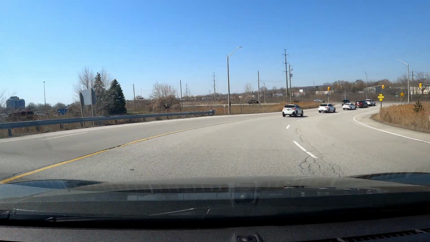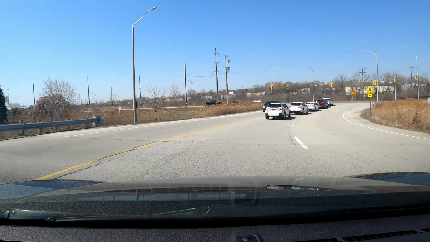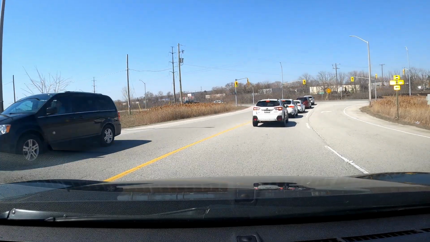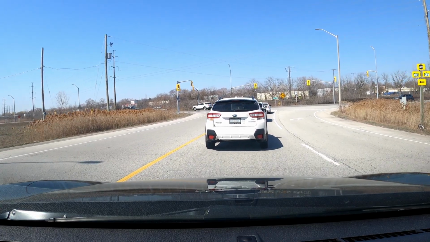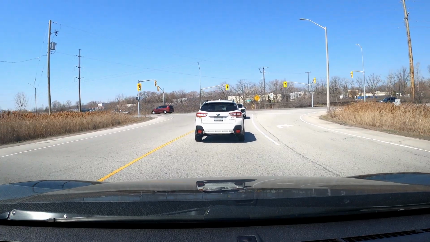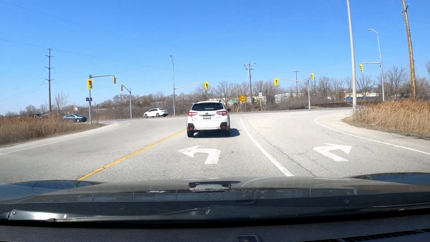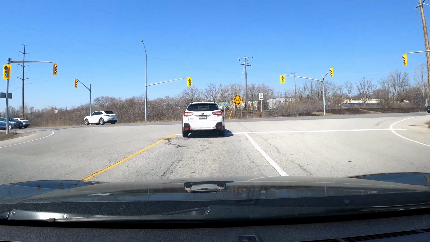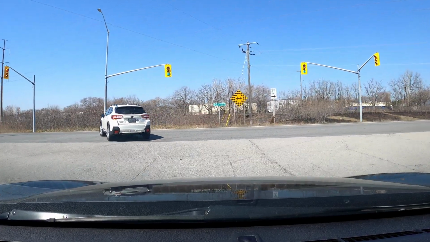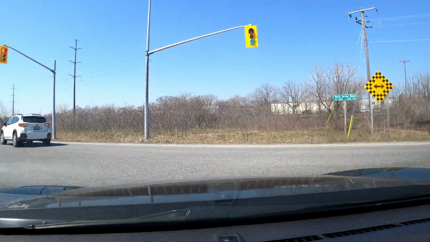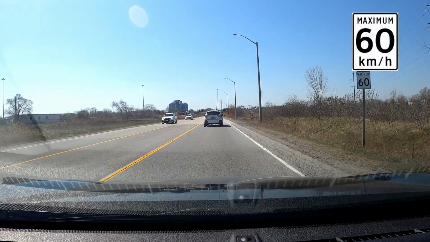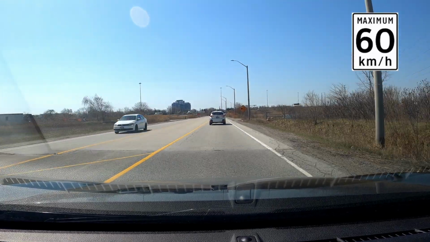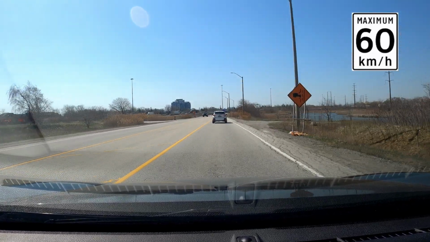So we'll make a left here on Guelph Line, on Service Road here, North Service Road. We'll make a left. Okay, so it's green. Make sure you observe your driving distance. Don't get too close to the car. Okay, control your speed. We always drive smooth and in control.